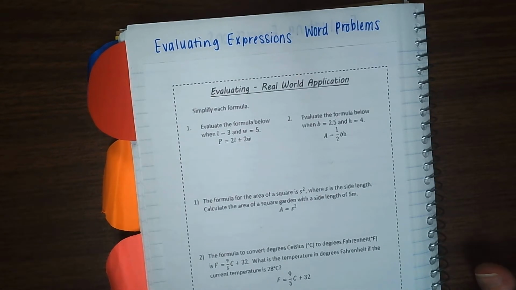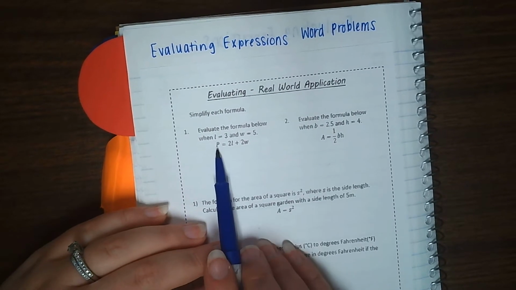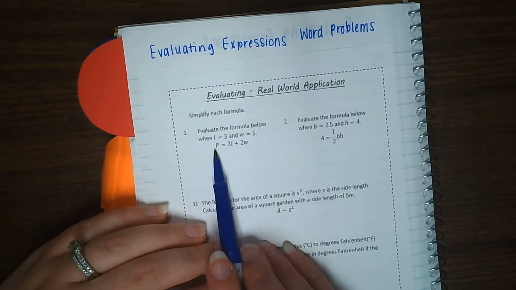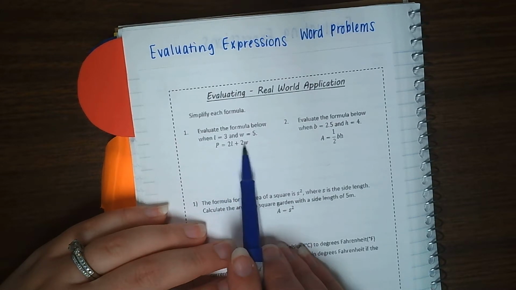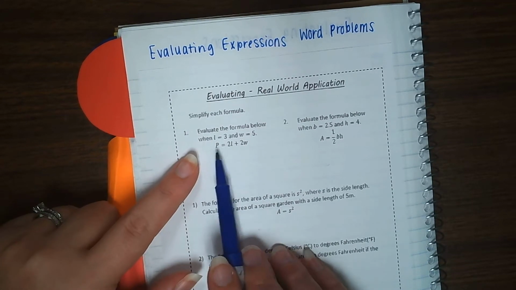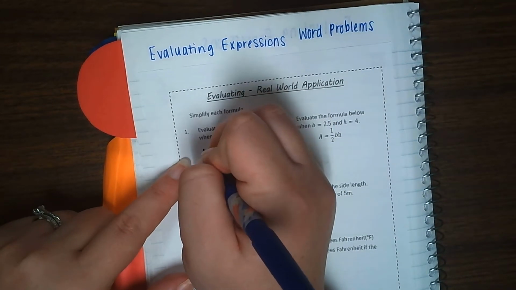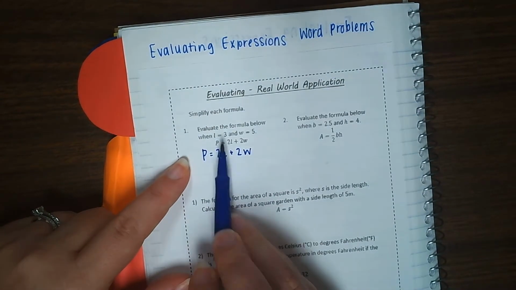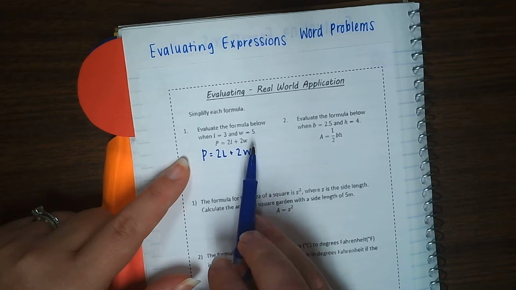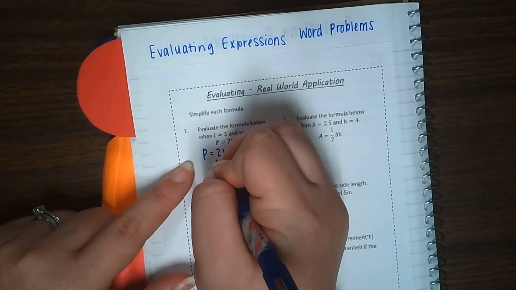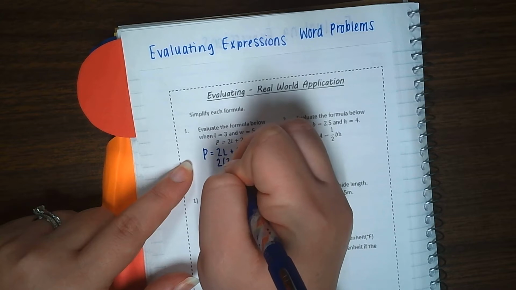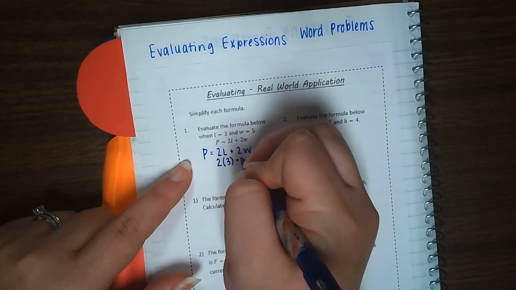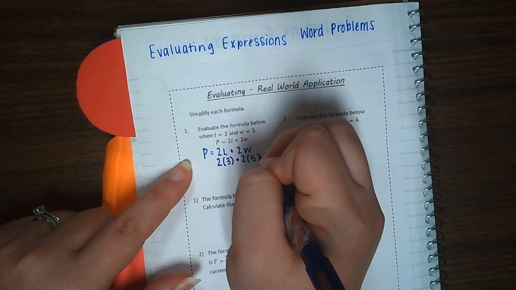Okay, so the first one is not really a word problem, kind of, because we've got the formula for perimeter. Perimeter equals 2L plus 2W, where L equals length and W equals width. So they've given us our formula, P equals 2L plus 2W. And then they've told us that L equals 3 and W equals 5. So we're going to substitute in 2(3) plus 2(5).